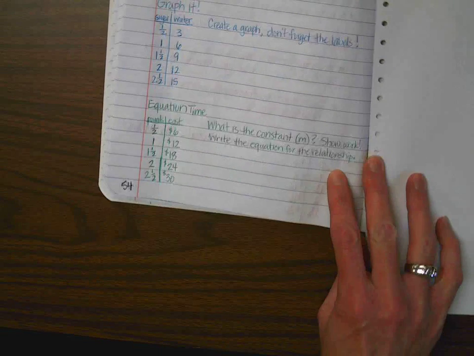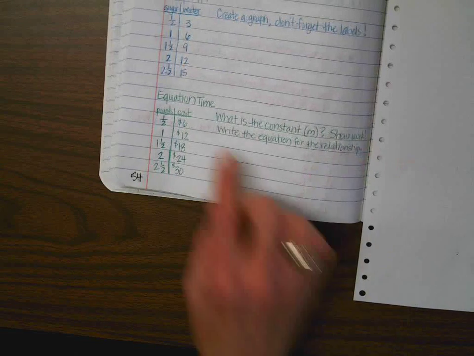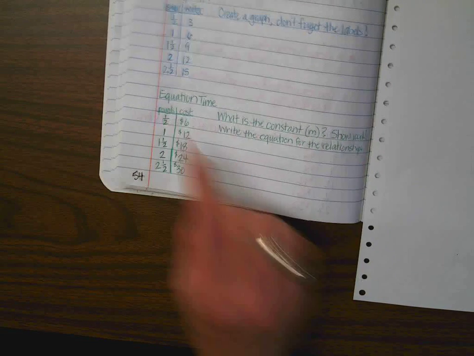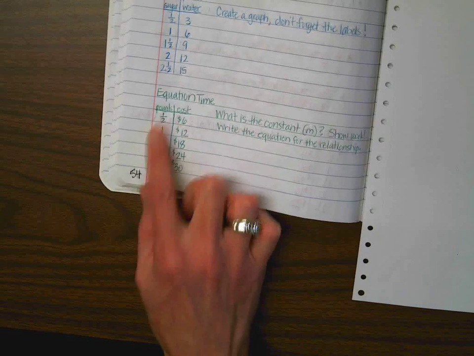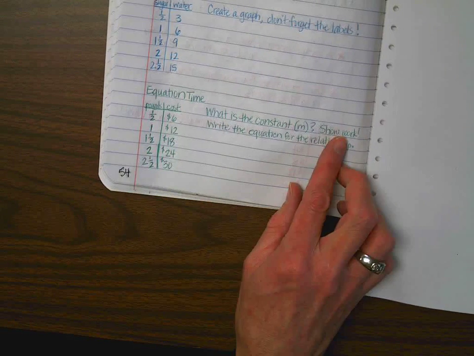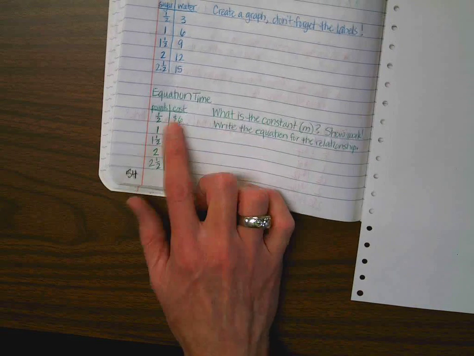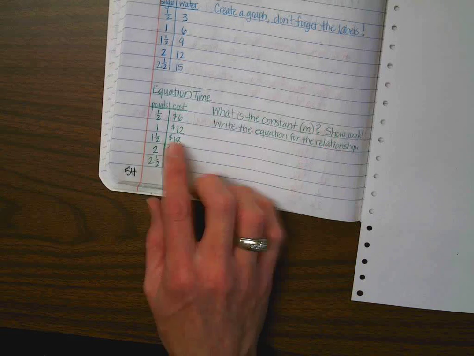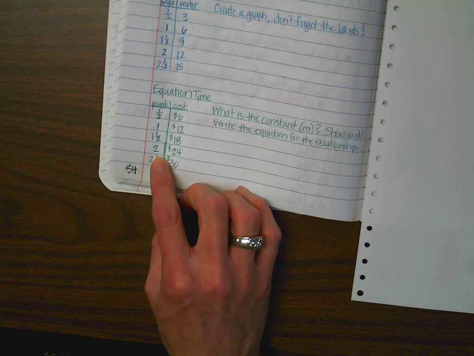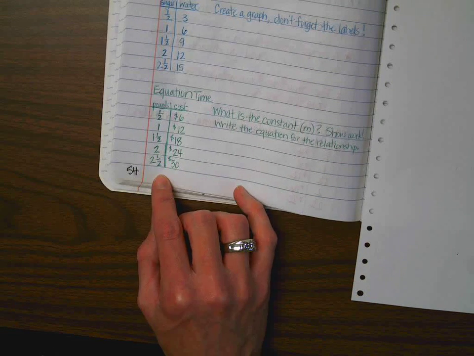And then the last one that I want you to practice as a review is equation time. The question I want you to think about on this one is, what is the constant from this ratio table? You're going to show your work, and then when you're all finished finding the constant, you need to write the equation that shows the relationship of this ratio table.